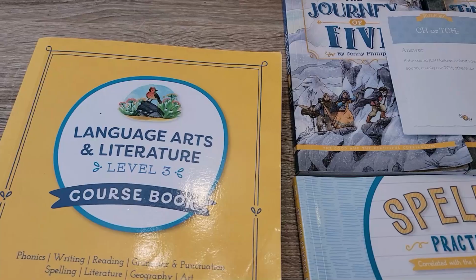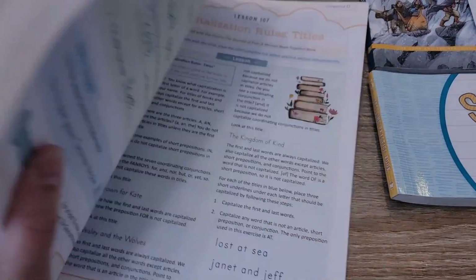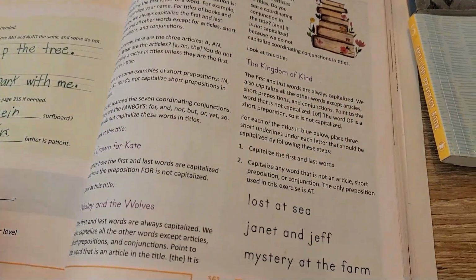Level 3 Language Arts from the Good and the Beautiful. Today we are showing you guys how we do a lesson using the new edition.